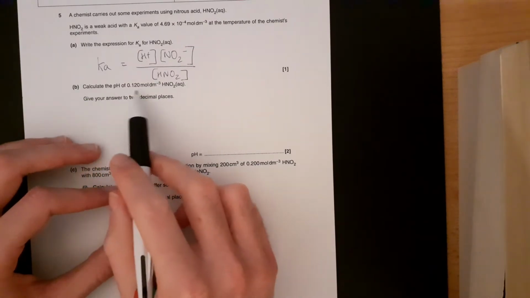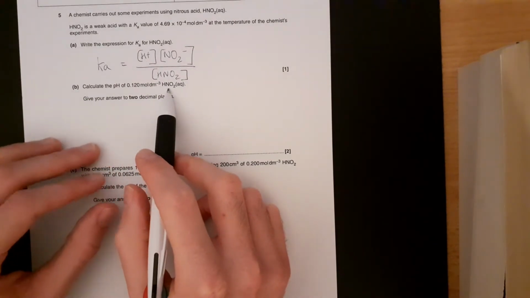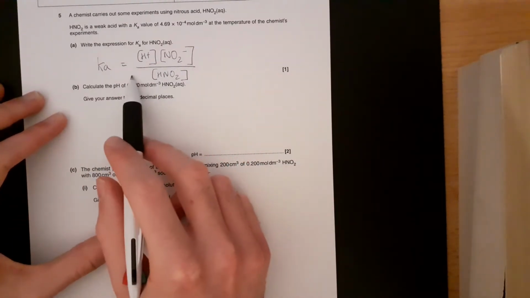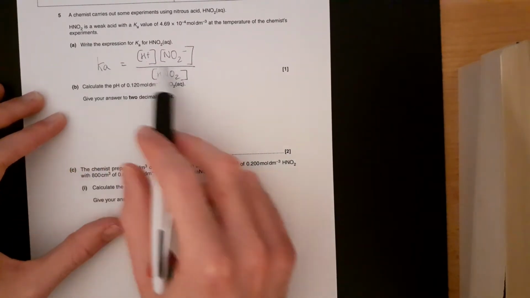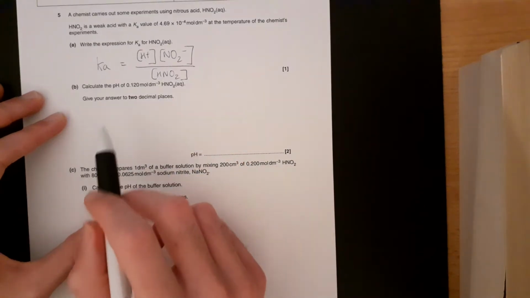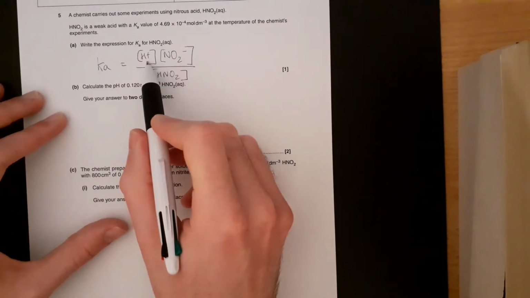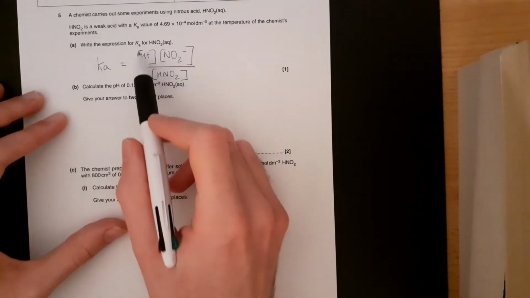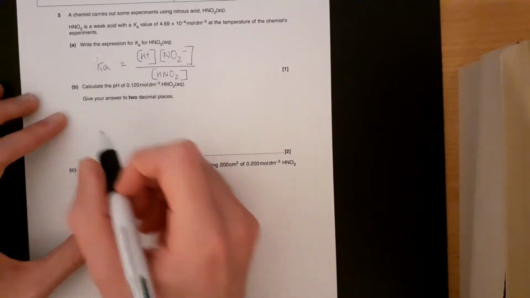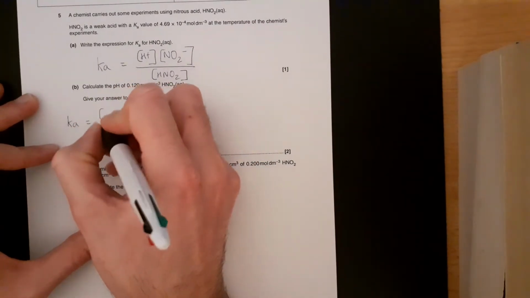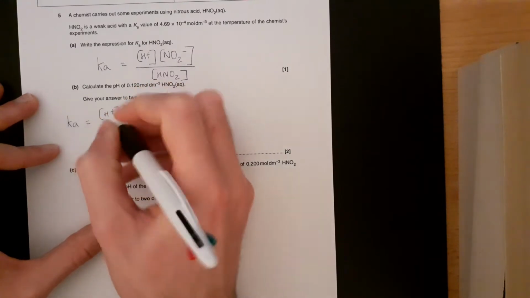Right, it then says calculate the pH of this acid if we know what the concentration is. So this is where we're going to use our Ka expression. It's nice that they've asked us to write it out first, because now we've got it. If we want to calculate the pH, then the thing that we need is the H plus concentration. So we're going to need to rearrange this, but because this is a weak acid, the first thing we want to do is convert our Ka expression into a different form, where we want to say it's H plus squared.